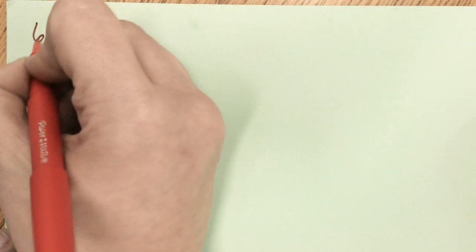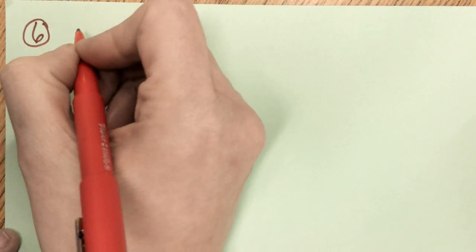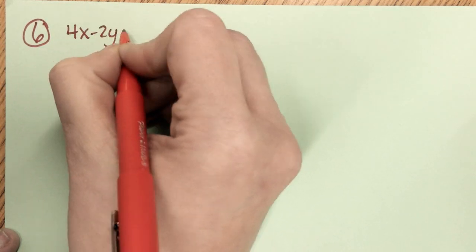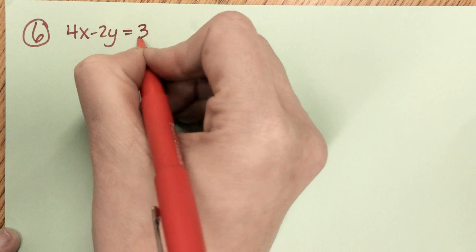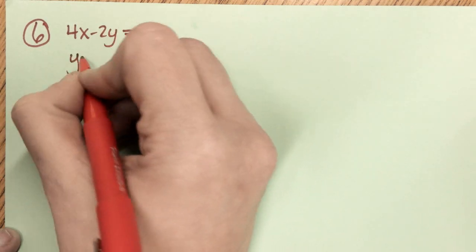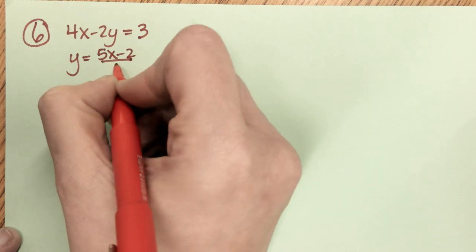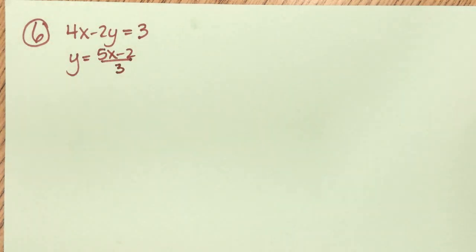Boy, this is a hot mess, right? Okay, number 6 says, 4x minus 2y equals 3, and y equals 5x minus 2 over 3. Wow. I hate everything about this problem. I don't know about you.